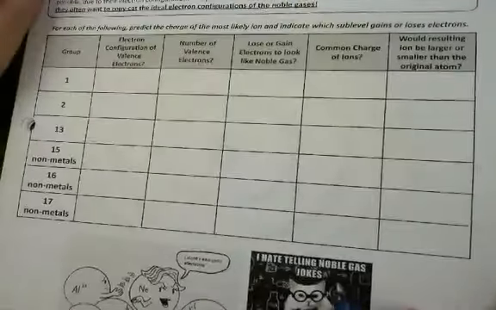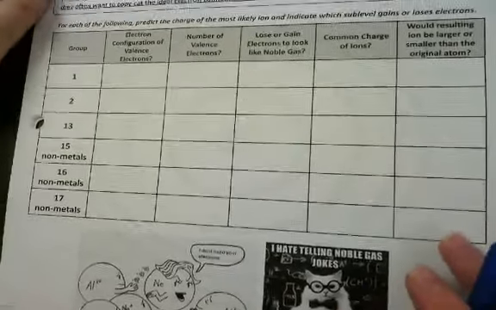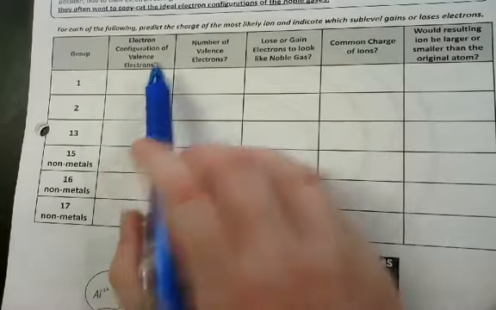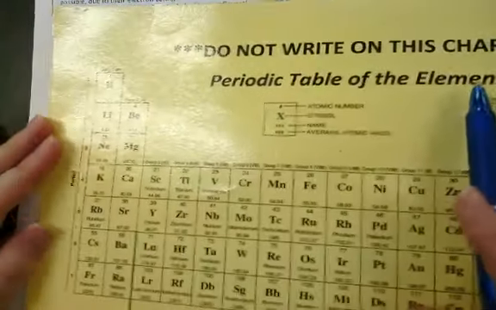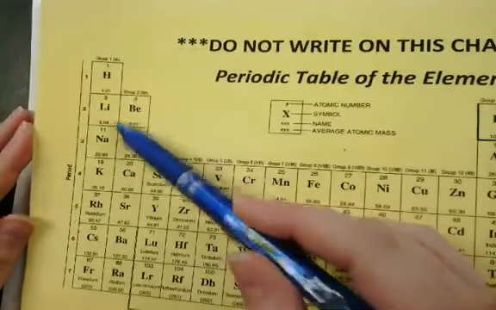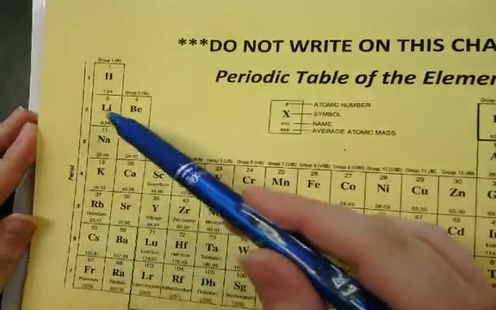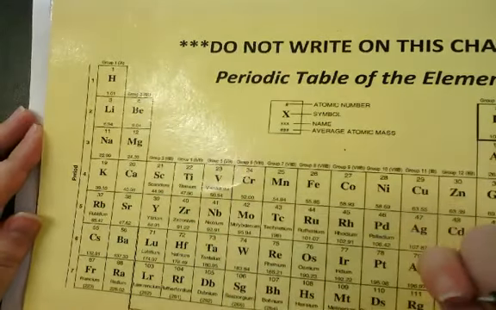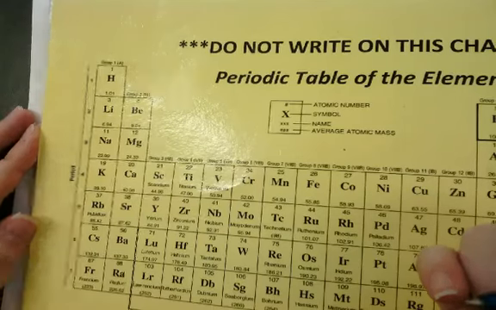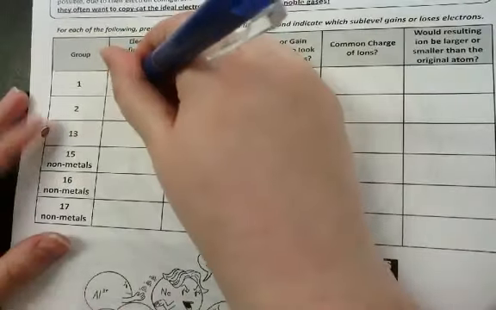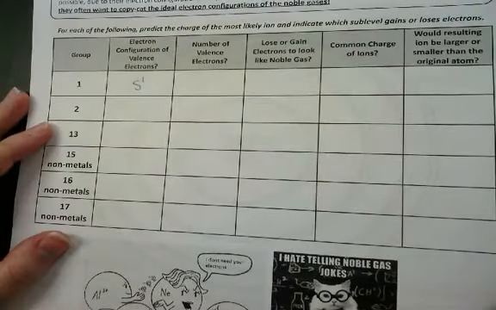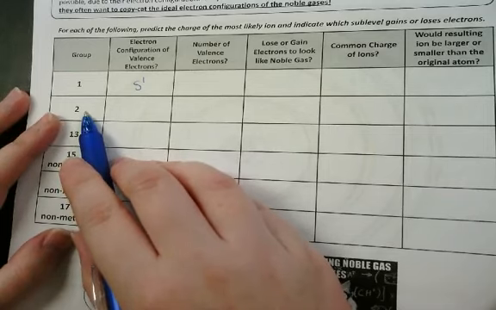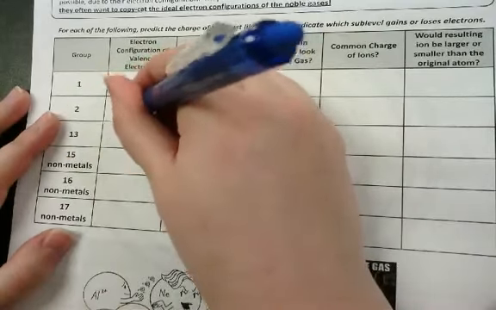Okay, so let's take a look here. We're going to fill out this table. So group 1. Talking about the electron configuration for our valence electrons, looking at group 1, how would we end our electron configuration if our element was in group 1? What would be the last thing we write? S1. Yeah. The last thing we would write would be S1. What about those in group 2? S2. Good.